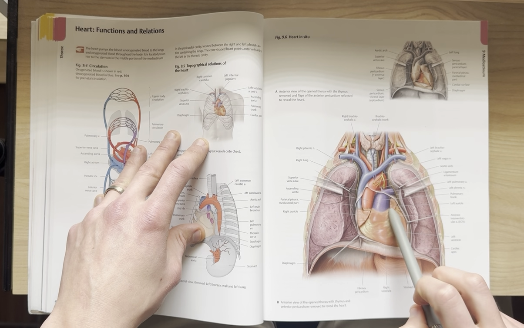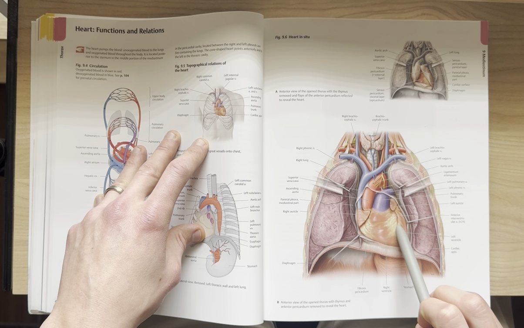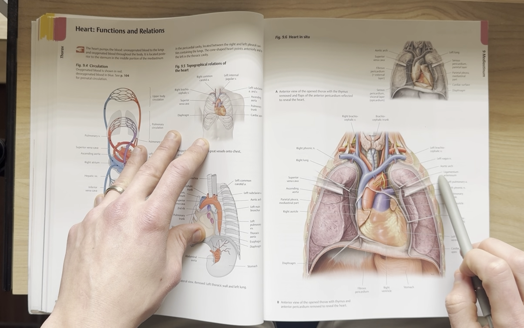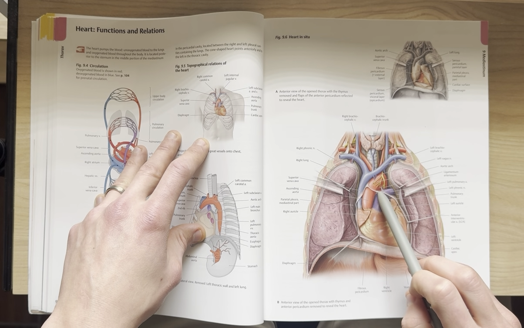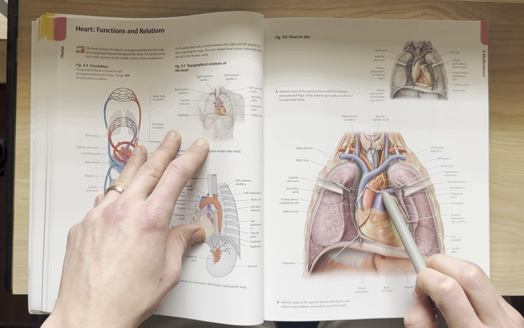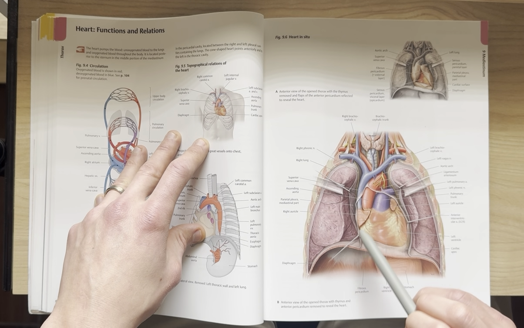And then the left auricle up here. The anterior interventricular artery right here. The left ventricle. The cardiac apex. And then here's a new feature, the ligamentum arteriosum. Ligamentum arteriosum. So it's a ligature structure that's holding these two blood vessels together, or helping hold them together.